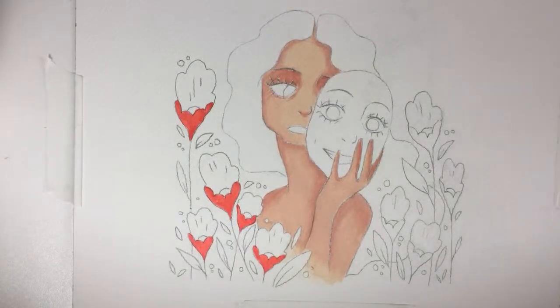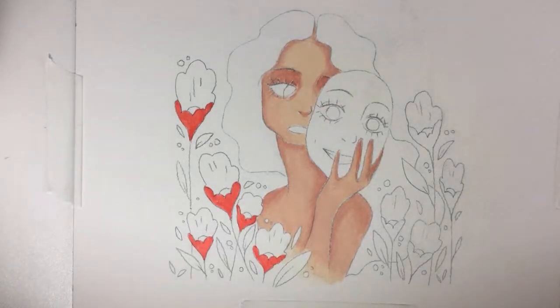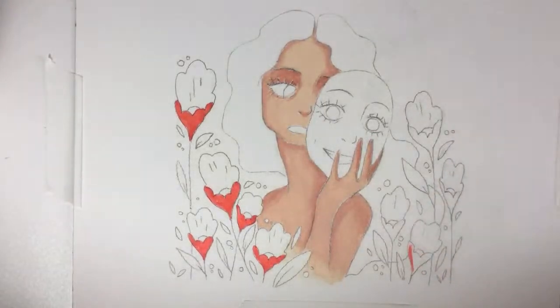Okay, so I'm gonna change to a smaller brush. Let's see. A little bit smaller. No, this is too round. You know what? I'm gonna stick with this one because I like the tip that this one has. And I have another one here ready to go if I need to change it. Okay, a little bit more water.